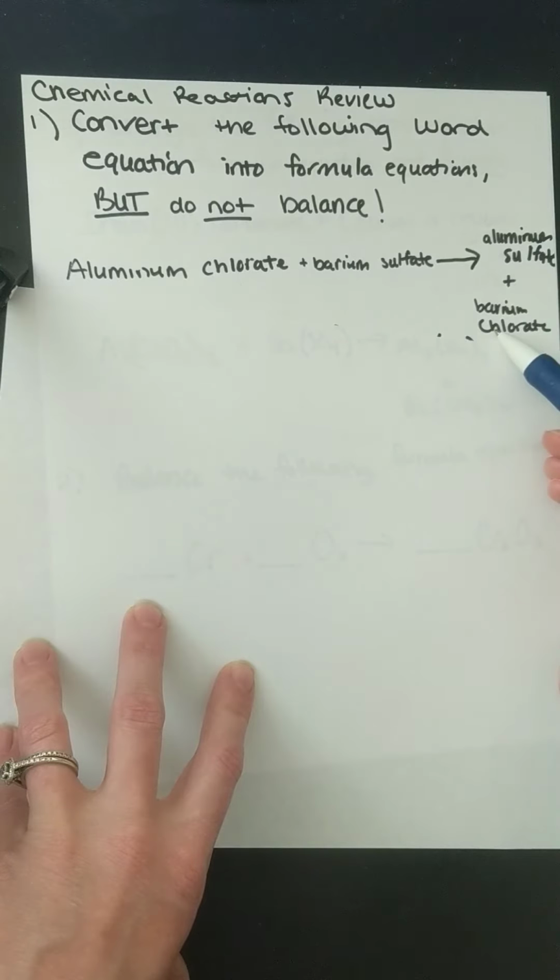But now we ran into a problem. This 2 changes chromium to 4. So now this is no longer balanced out. So last step is, what do I need to put here? I need to change that to a 4. So when I go through and check, I have 4 of these and 6 oxygen. So I'm balanced out.